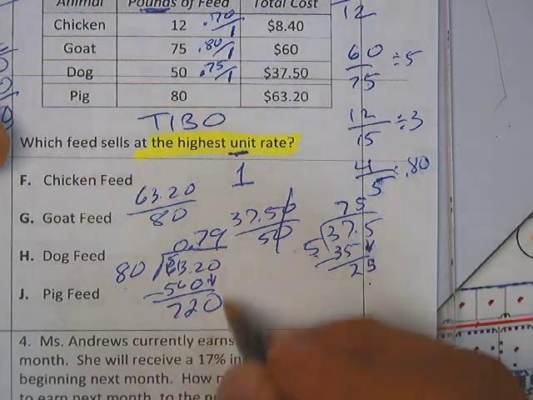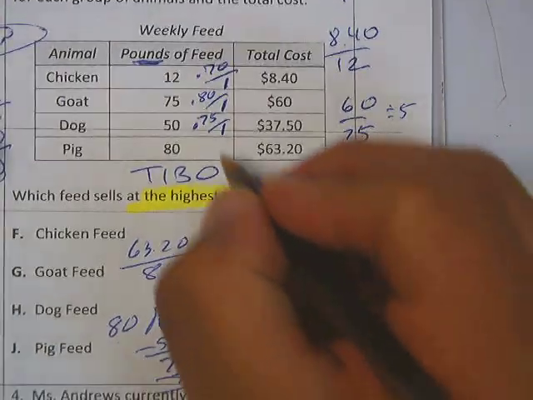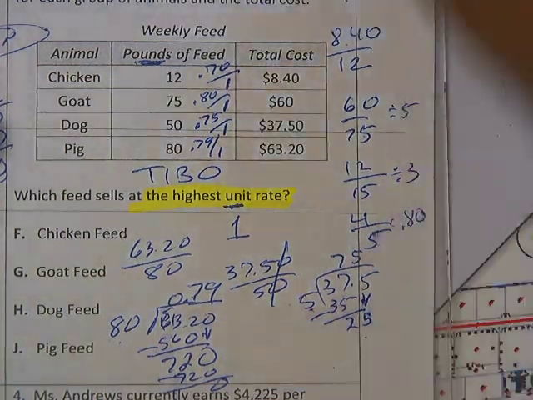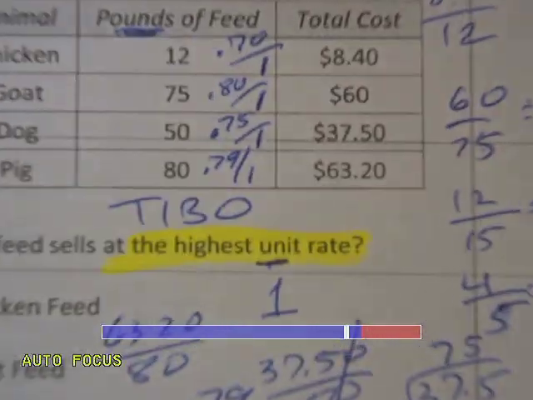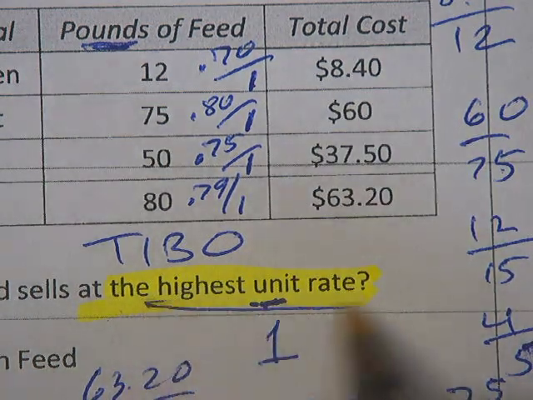We regroup. This goes to 72. I know 8 times 9 is 72. So I think this is 9. And that will give me 720. So it goes to 0. And so this one is 79 cents per pound.